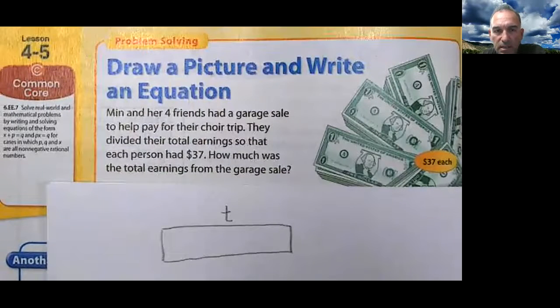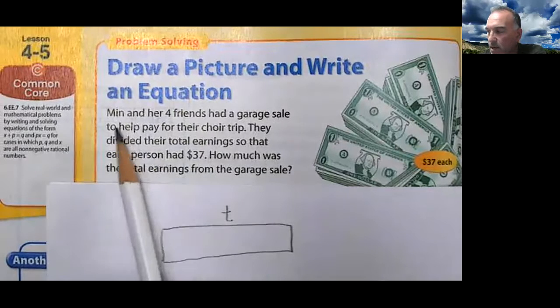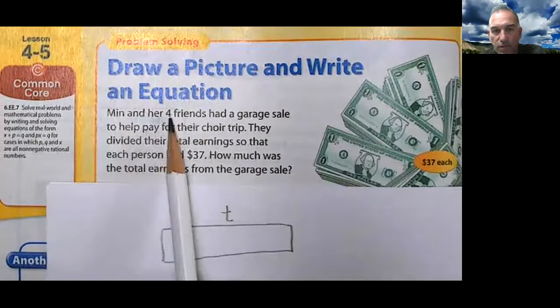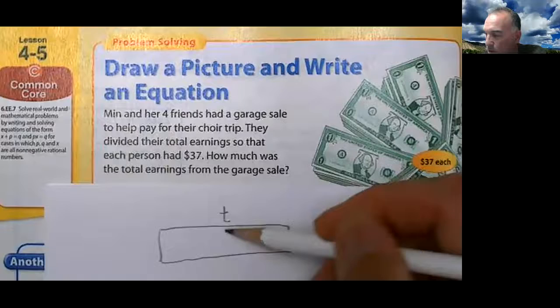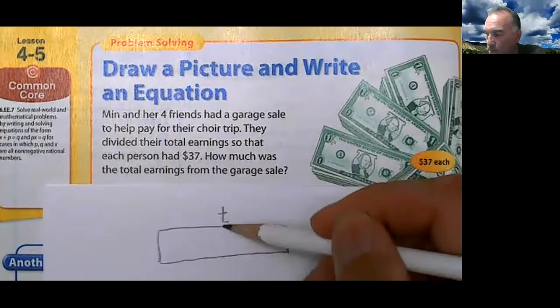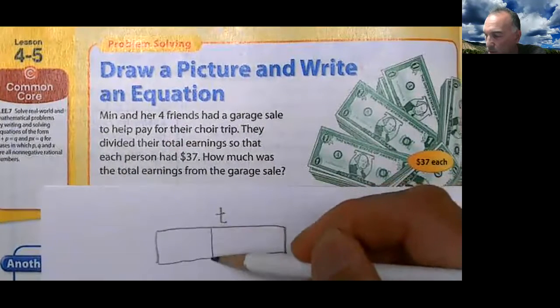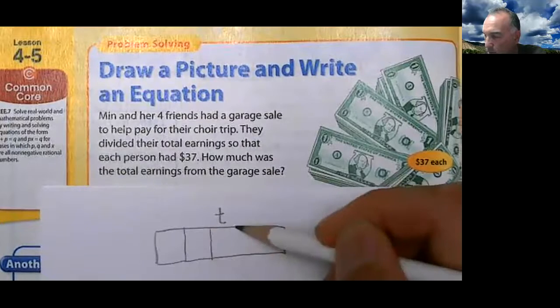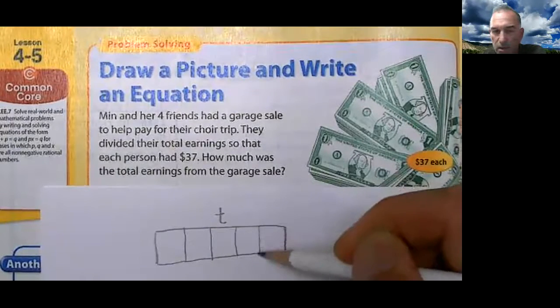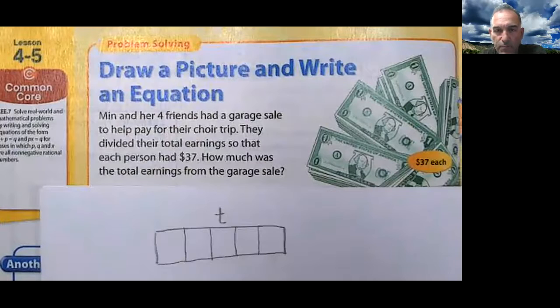Then I look back and I say, how many people are there? Notice there are Min and her 4 friends. That means there are 5 people total. So if I were to come right in the center here, move a little bit to the left, that represents the 5 people.